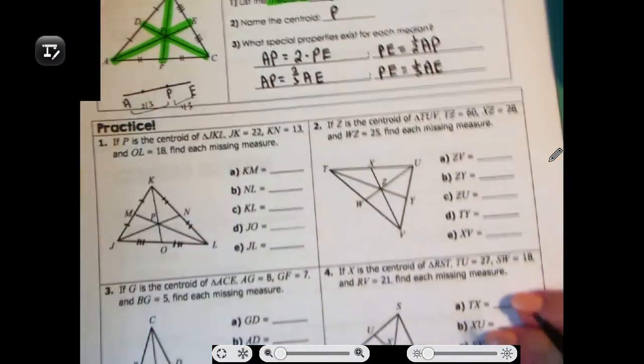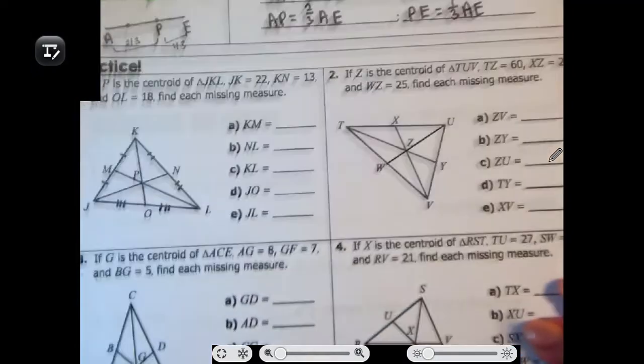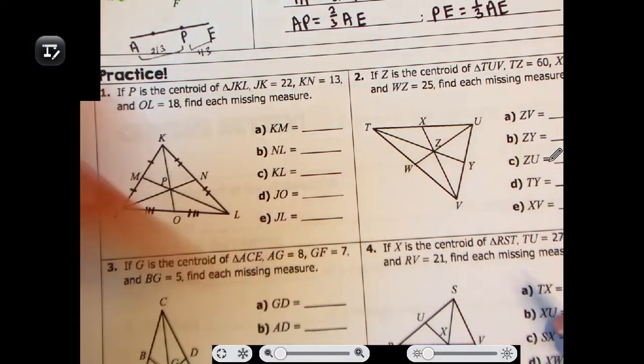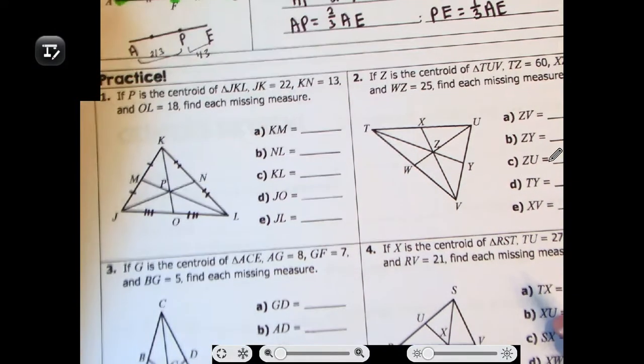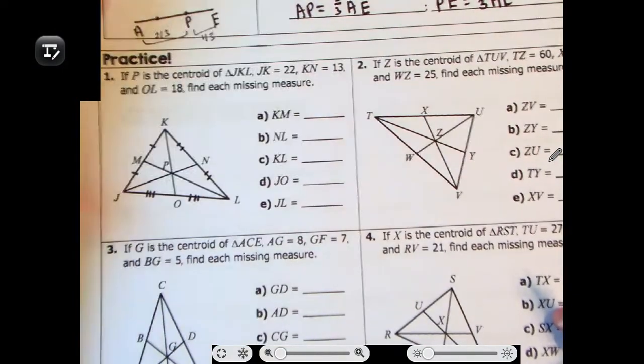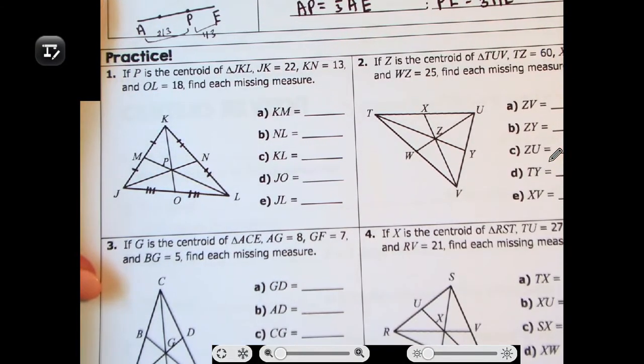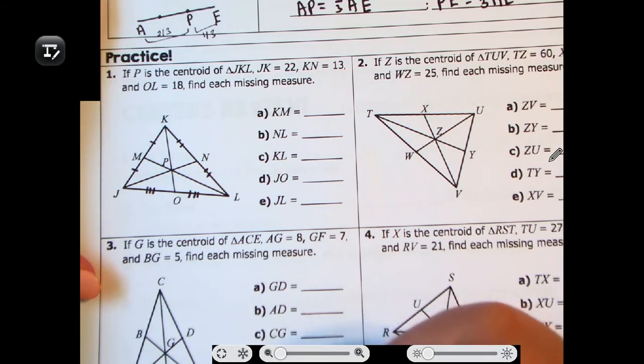It helps me out. You guys do your EOC online and you do a lot of practice online because of that. Even if you're doing online practice, sketch out a little picture and label. I think that's the best way to go with math: sketching it out and labeling it. So now they tell me JK is 22.